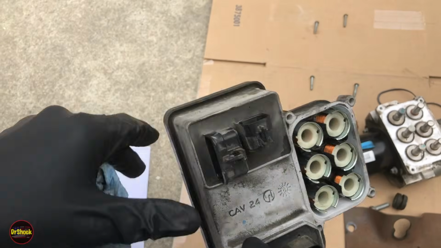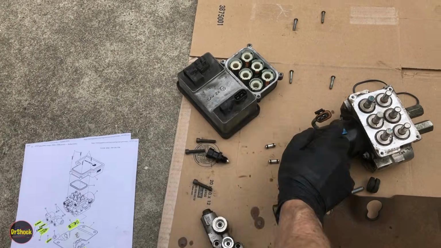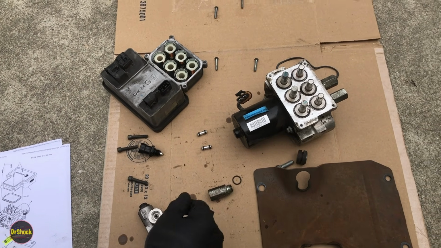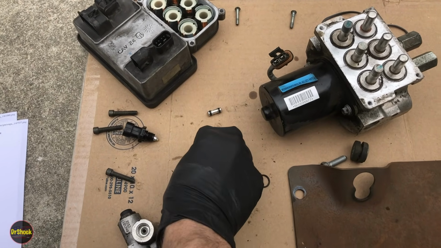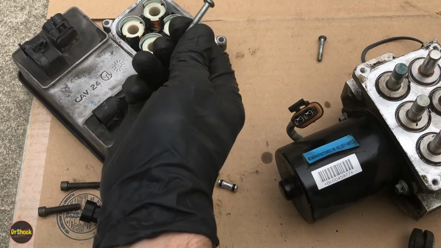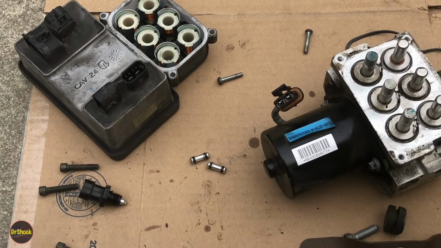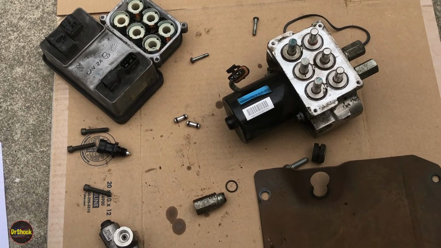It specifically says not to do that, and I guess it's because of the risk it could get into the electronics or it could get up on these solenoids and cause damage. You can't reuse these seals, and you can't reuse these bolts because they're torque to yield. So you're kind of hosed on being able to repair these yourself. You've got to take it intact like you see me do in this video.